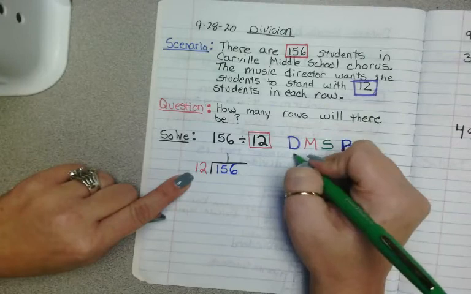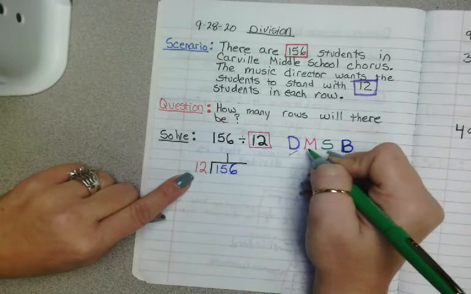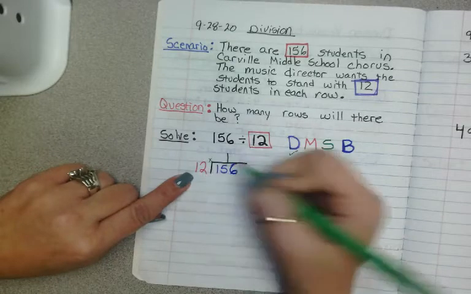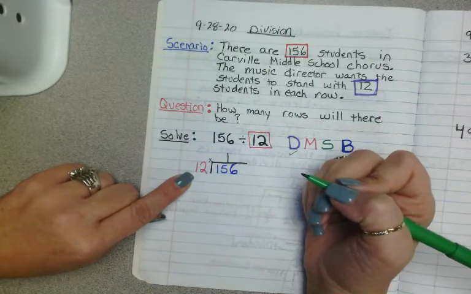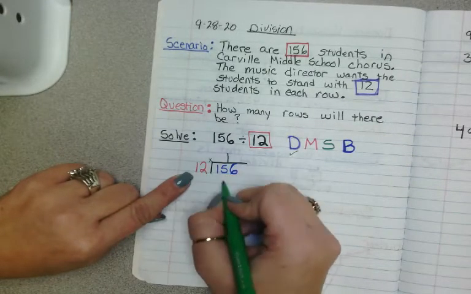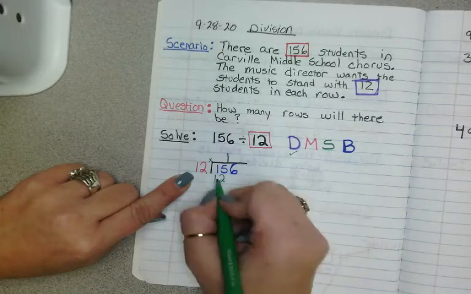So I've made some decisions about division. The next thing I'm going to do is the multiplication step. I always tell students, in the beginning, you could put a little multiplication sign there to help you remember. 1 times 12 is 12. And remember this repeated subtraction thing?